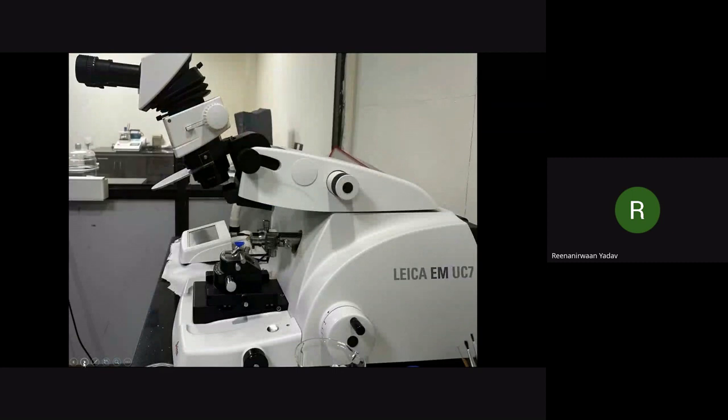So this is the picture of our instrument that we have in our laboratory, the EM UC7. It also has the cryo attachment. So here we can also do the cryo section. Next.